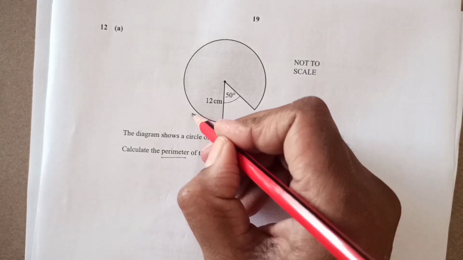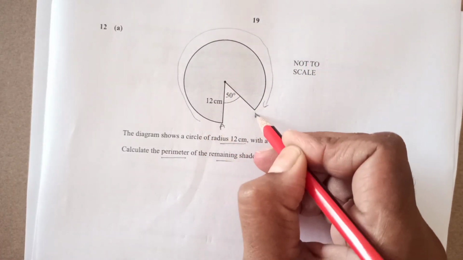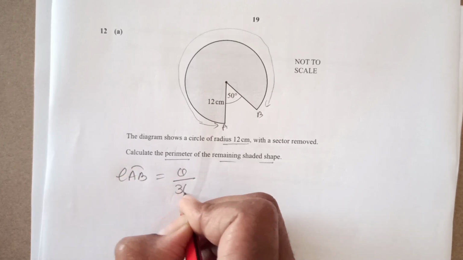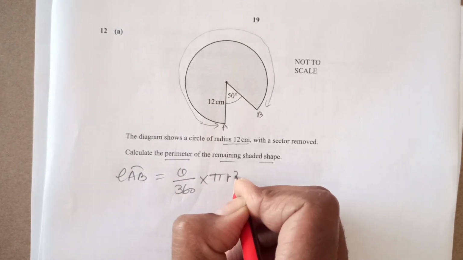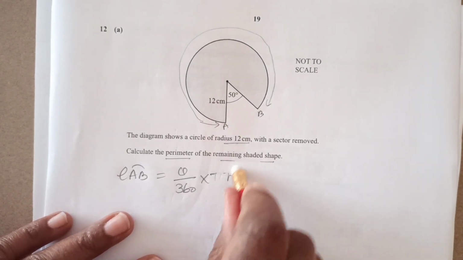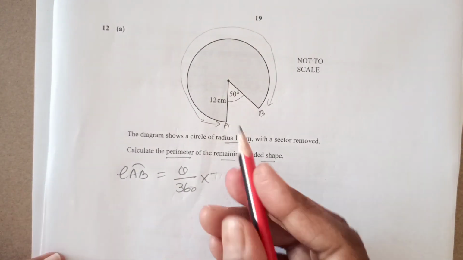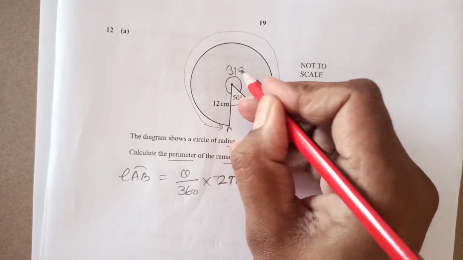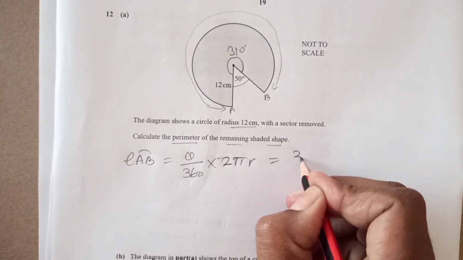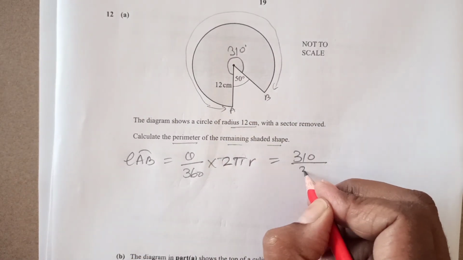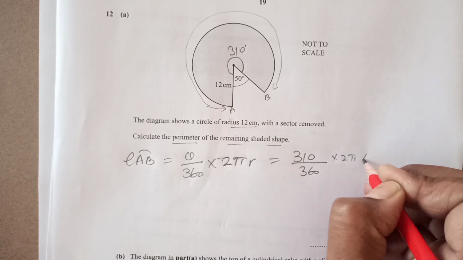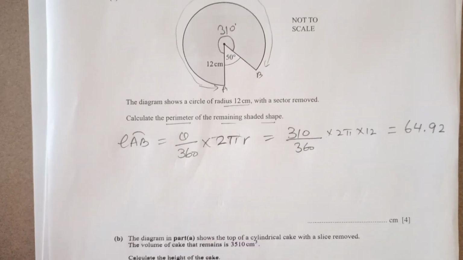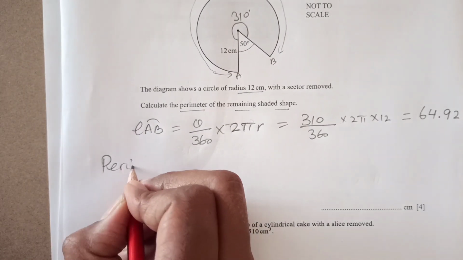So first of all, we need to find out the length of this arc. Let's say this is AB, the major arc. So the length of the major arc, we have the formula theta over 360 times 2 pi r, because we are looking for the length. The angle removed is 50, so this is going to be 310, 360 minus 50, right? So this is 310 over 360 times 2 pi r. r is 12, right? So substitute the values, you get 64.92 centimeters, right?